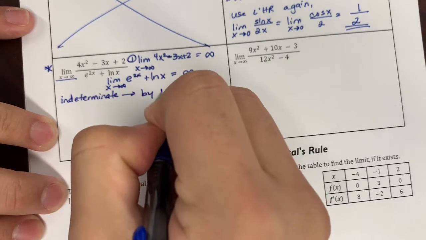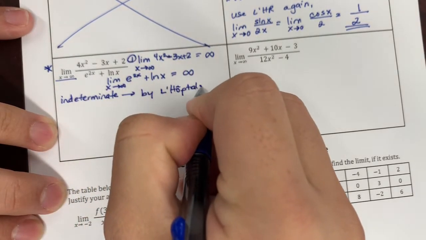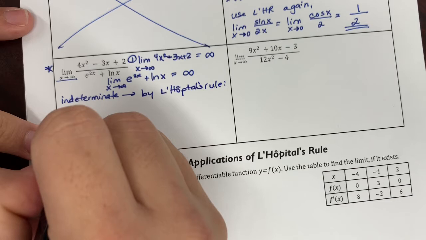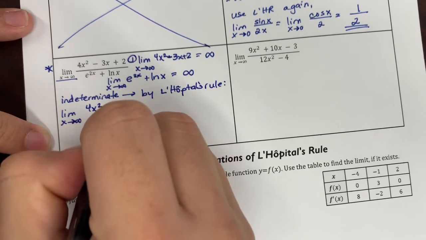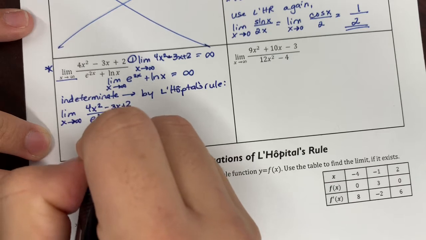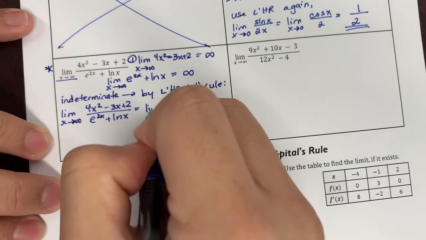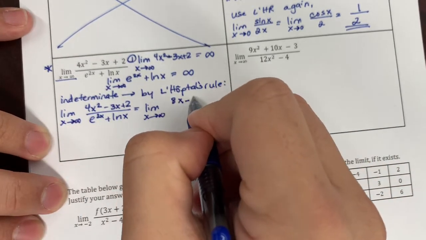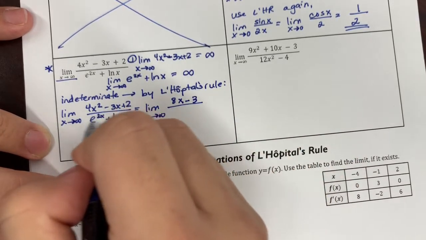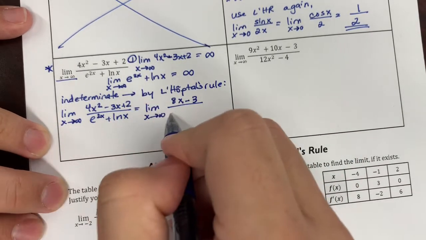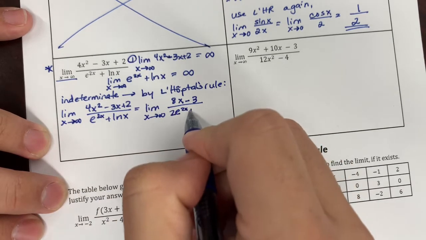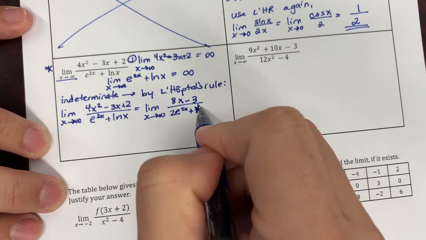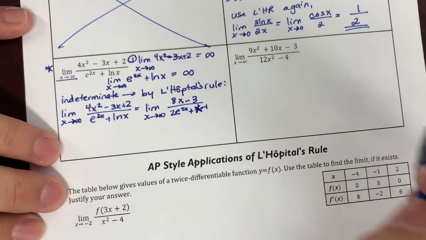So by L'Hopital's rule, all right, we're going to go ahead and rewrite this limit. So the limit as x approaches infinity of 4x squared minus 3x plus 2 divided by e to the 2x plus natural log of x is equal to the limit as x approaches infinity. So the derivative of the top, we're going to bring the 2 to the front, so that's 8x minus 3, over, and then the bottom is 2e to the 2x plus 1 over x. Or you know what, let me write it as x to the negative 1 power. Sorry, that got really ugly there.